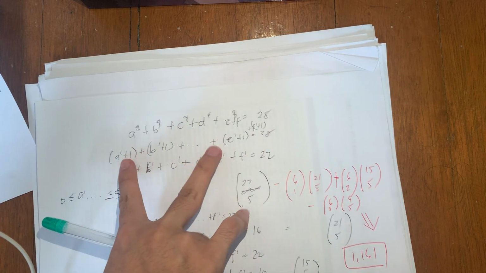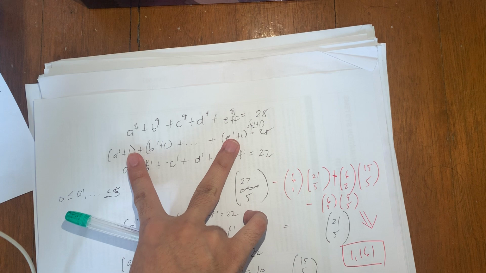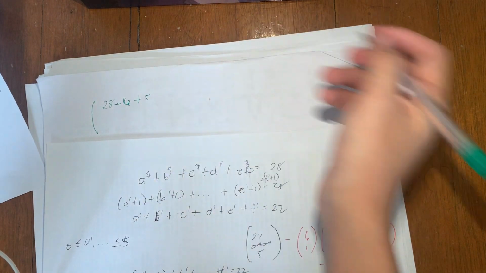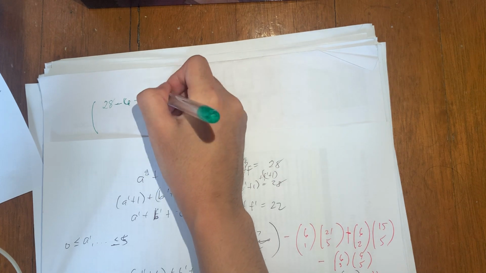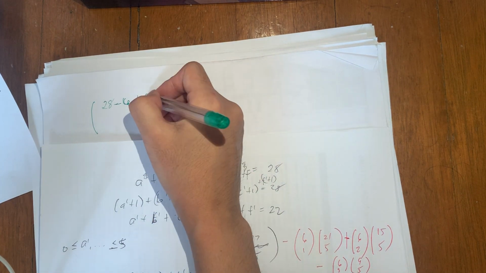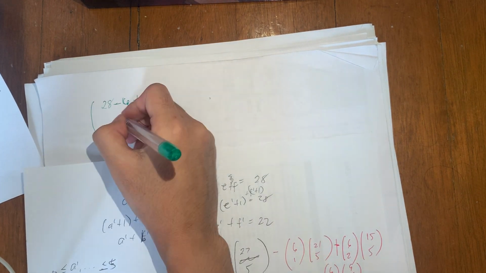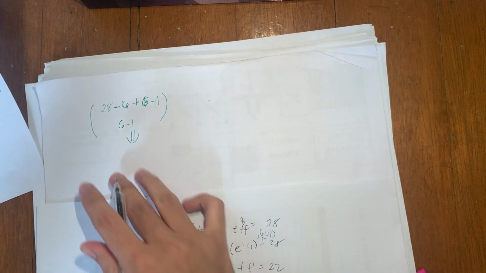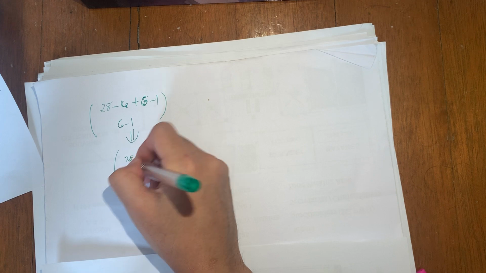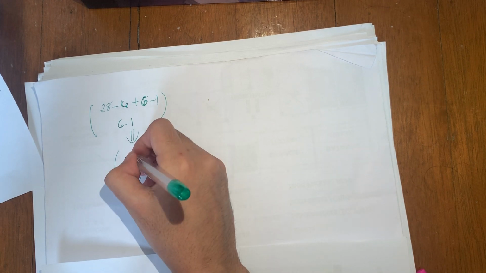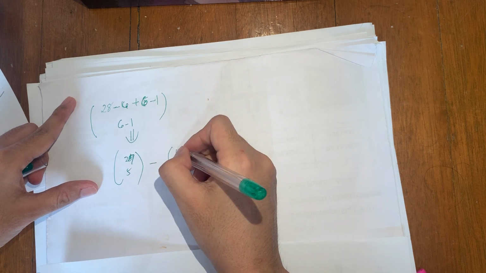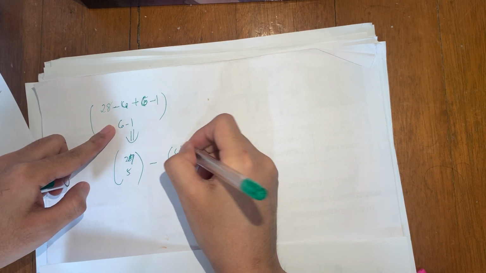Para maging magamit natin to substitution na may plus 1. Minus 6 plus 5 plus 6 minus 1 pala. Kasi para sa stars and bars naman yun. Taken 6 minus 1. So, essentially, ito, ma-reduce natin siya sa 28 taken 5. 28, 27 taken 5. Tapos, from here, ang gawin nyo lang is minus, kung ilan yung variable, 6 taken 1.